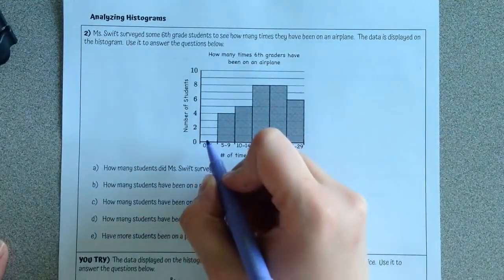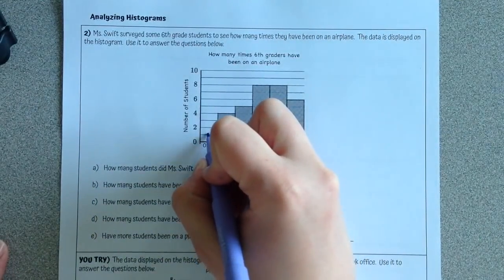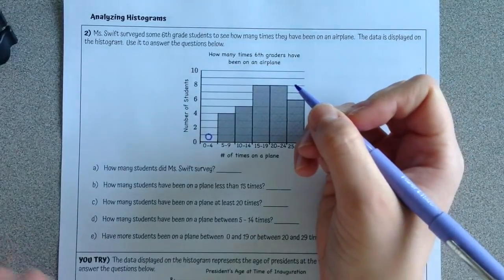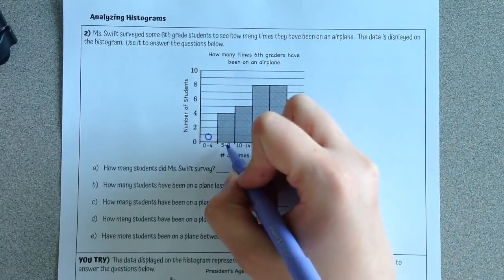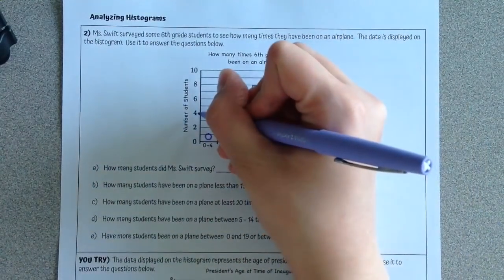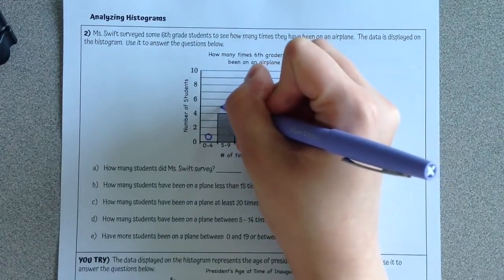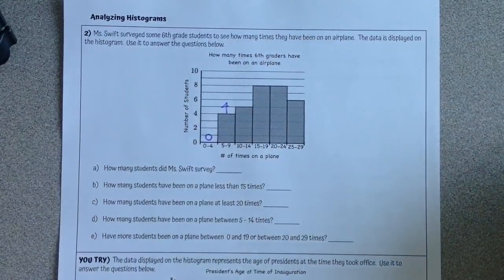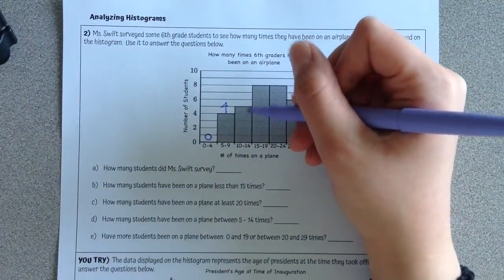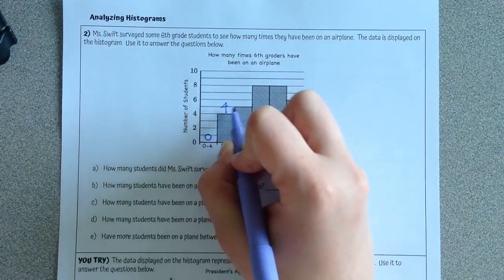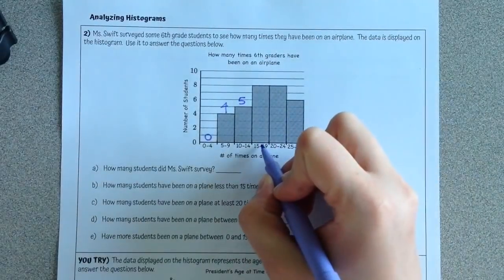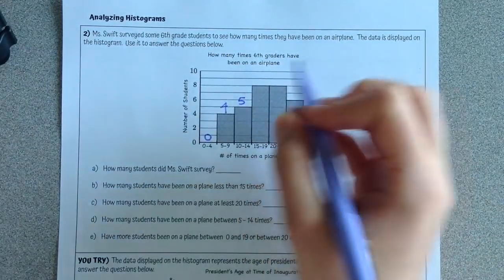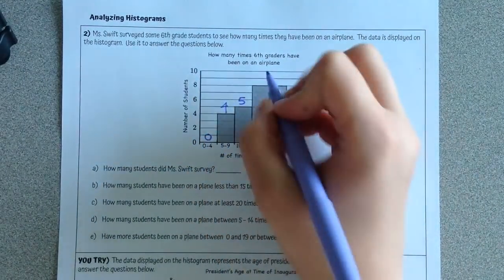So for the interval 0 to 4, there are 0 students that answered that way. For the interval 5 to 9, you can see it goes up to 4, which means 4 students answered with an answer between 5 and 9. For 10 to 14 it goes up to 5. 15 to 19 and 20 to 24 are both at 8.